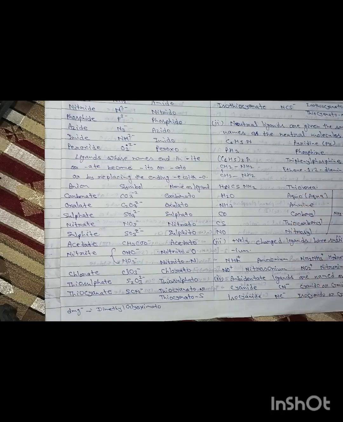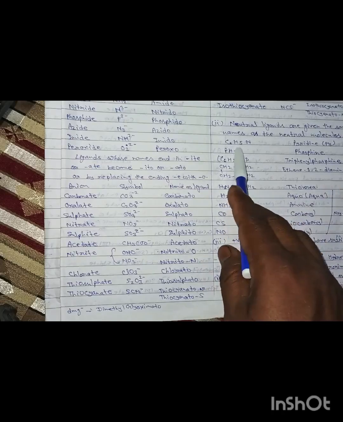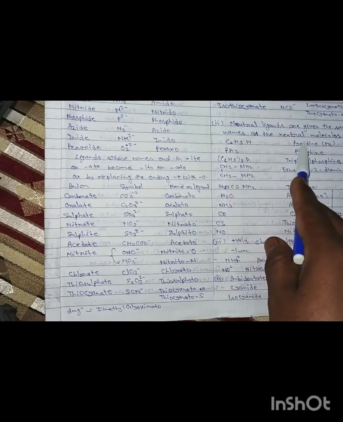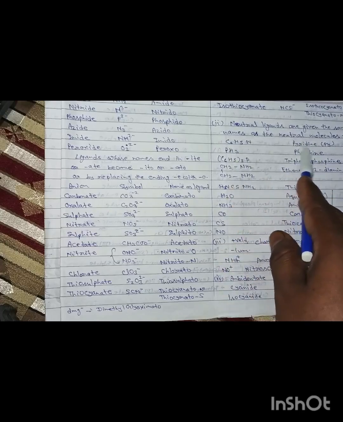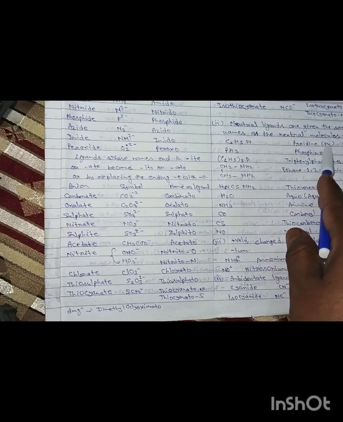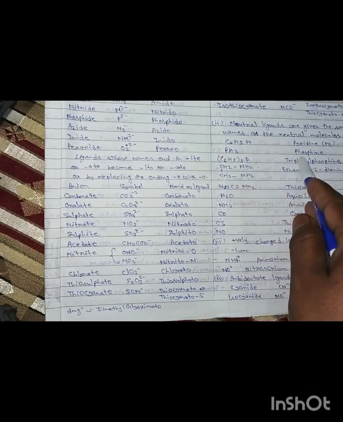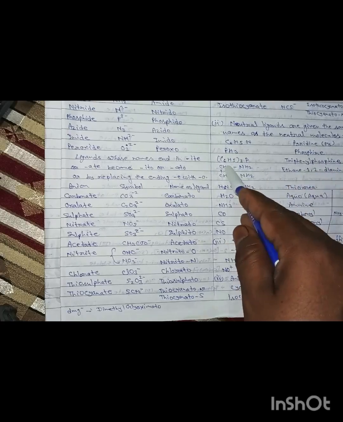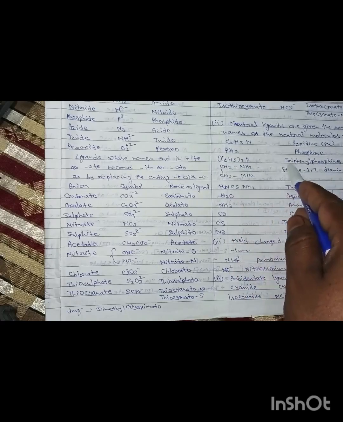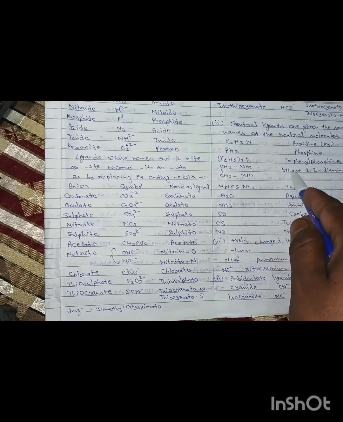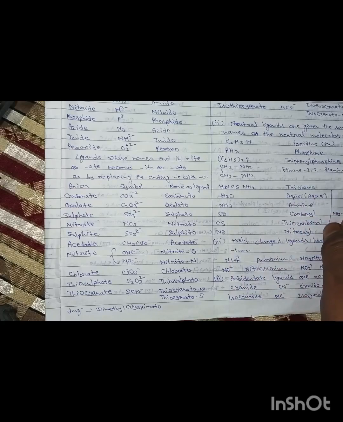Here it is pyridine, so we simply write its name, pyridine. In short form we can write py. PPh3 is known as triphenylphosphine. And this is known as ethane-1,2-diamine.